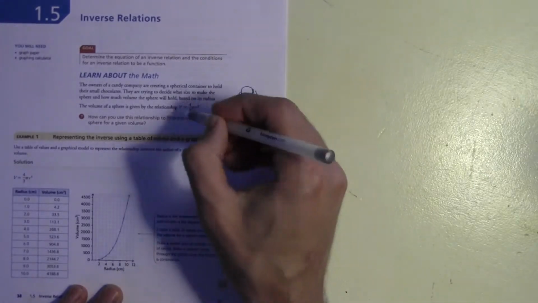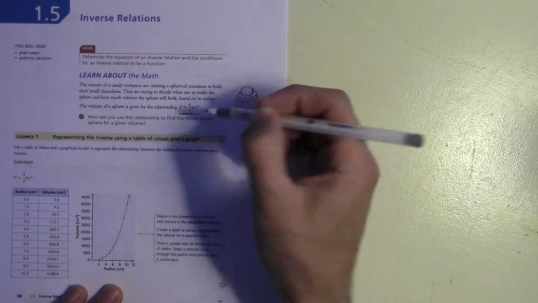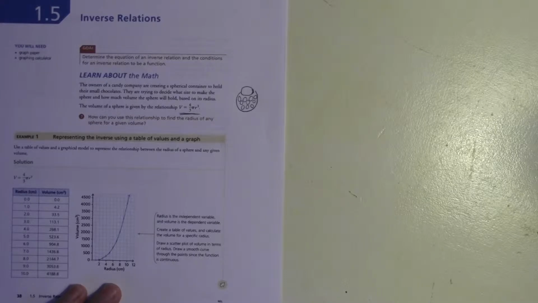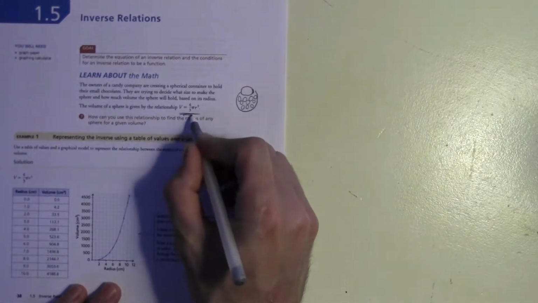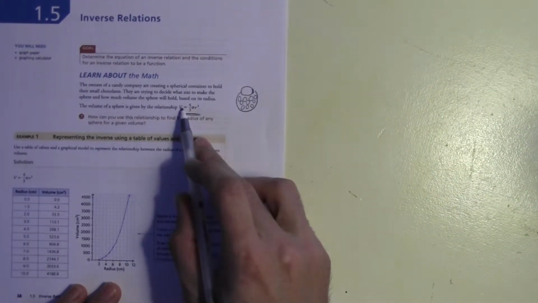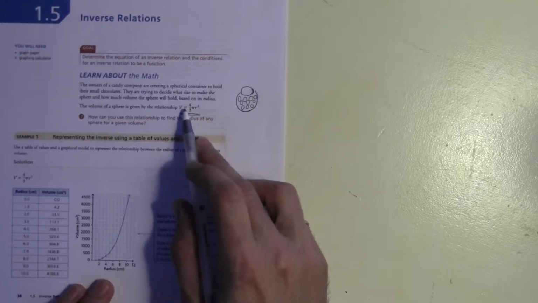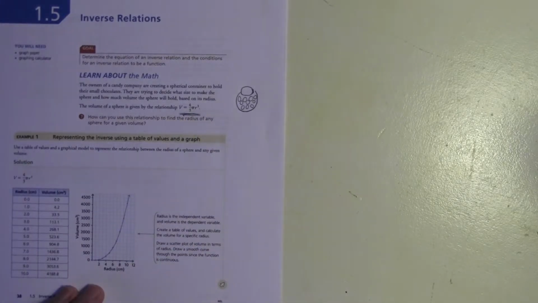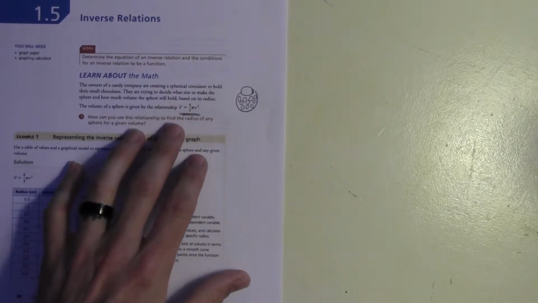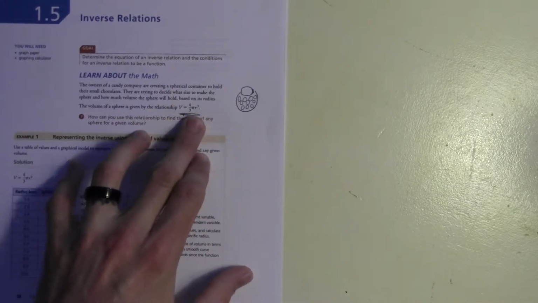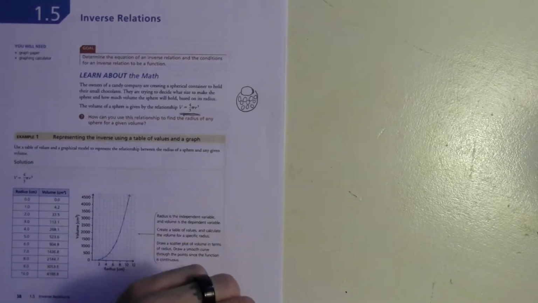Okay, this formula for volume is a universally known and accepted formula. What we're studying today is called inverse relations. So we have a relation here that gives us our volume in terms of our radius. The question says, how can we use this relationship to find the radius of a sphere for a given volume? So this particular manufacturing company's problem is they have the volume, but they want to know the radius to build their equipment to.